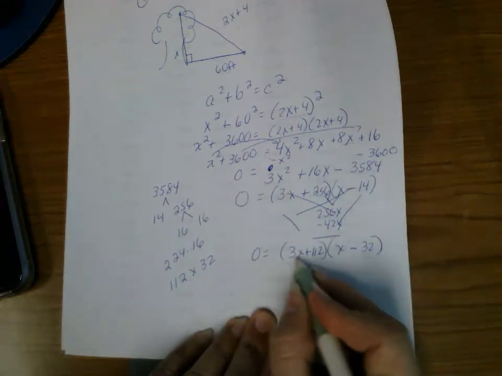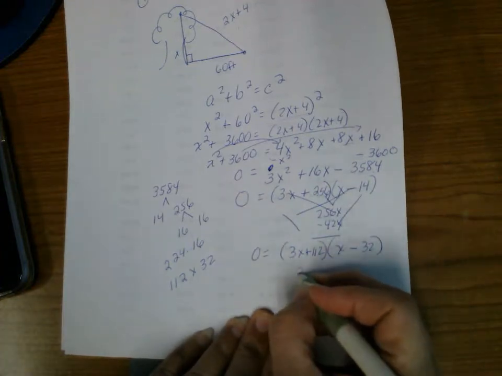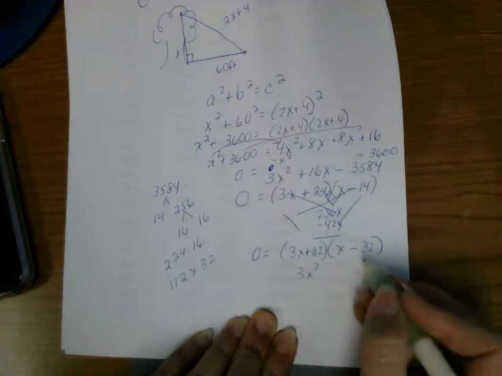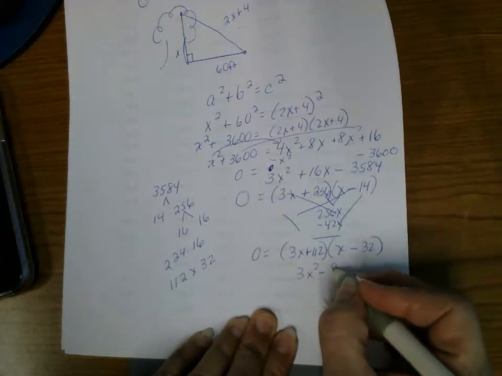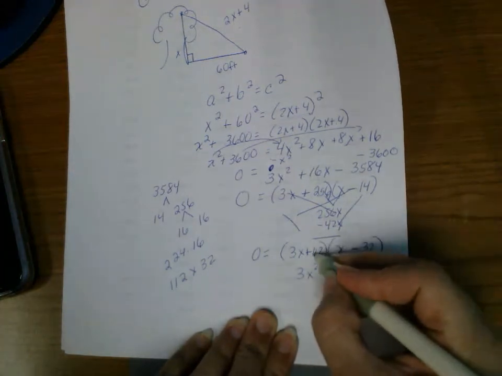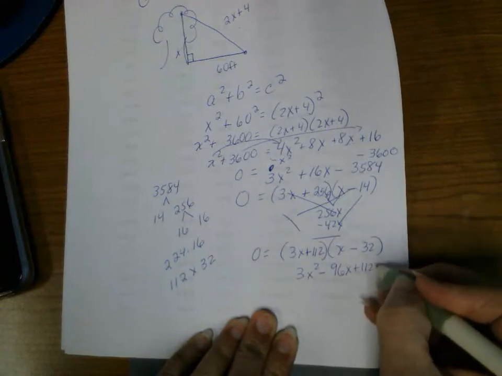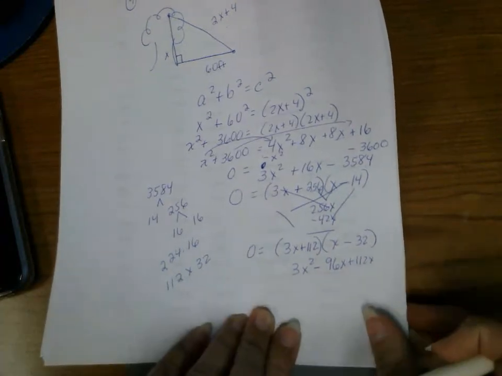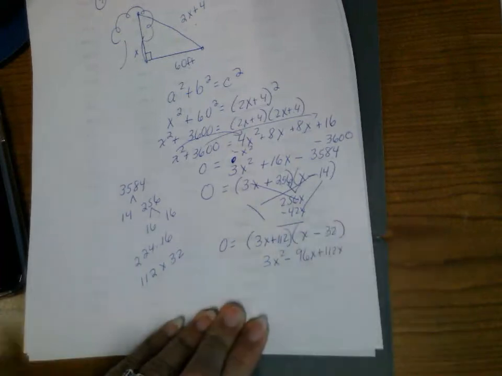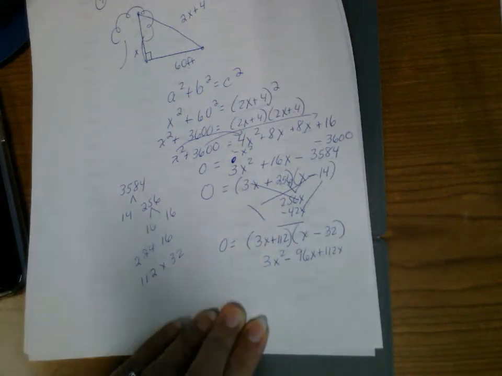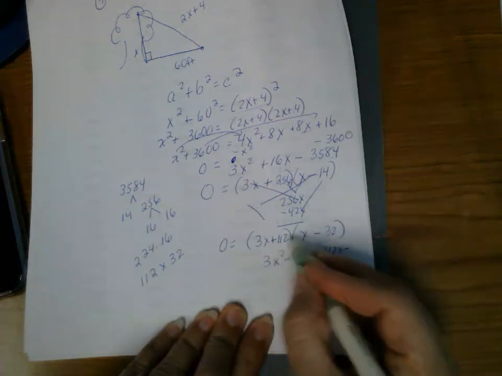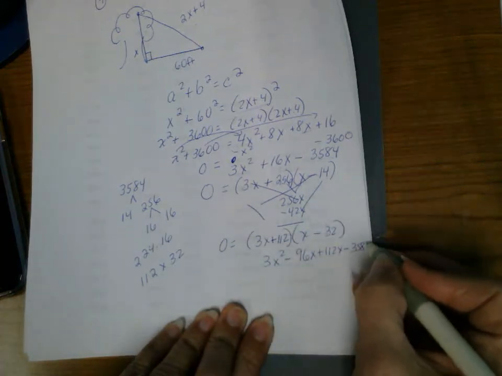So starting again, 3x times x is 3x squared. The outer makes negative, let's see, 96x, and the inner is a positive 112x. Oh, that might be 16. I'm hopeful. And then the last times last, I'm just going to double check my work. 112 times 32 equals 3584. And because the signs are different, it is negative.